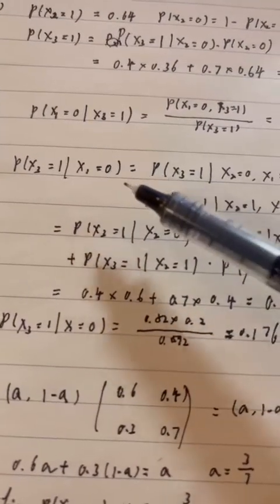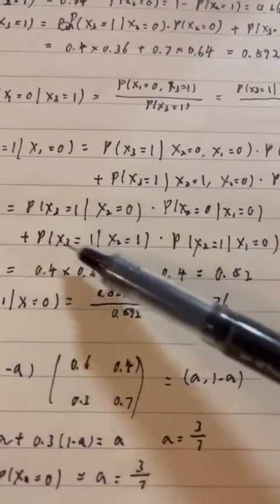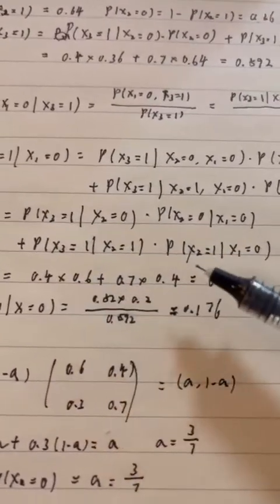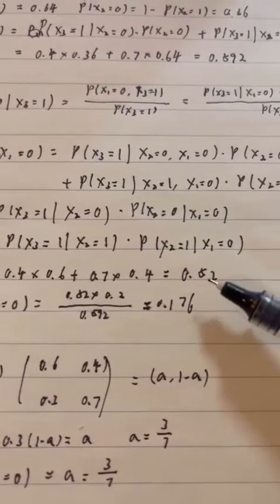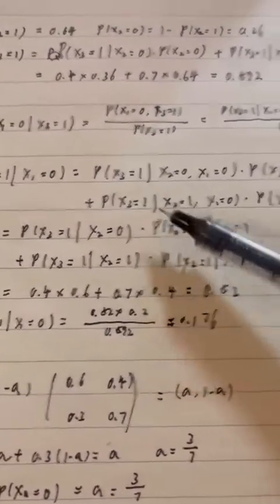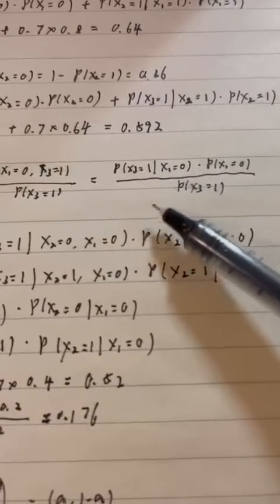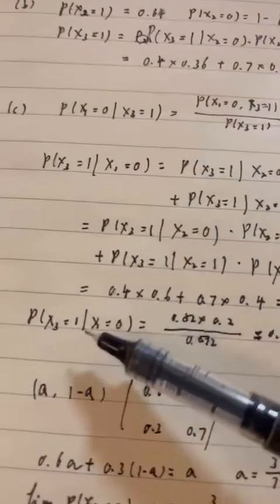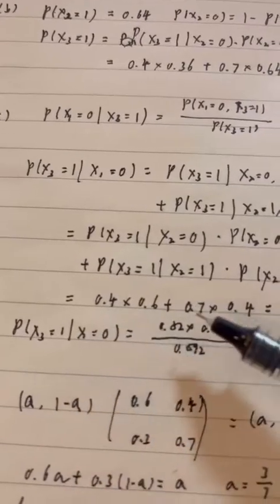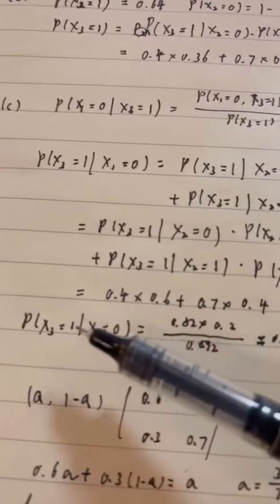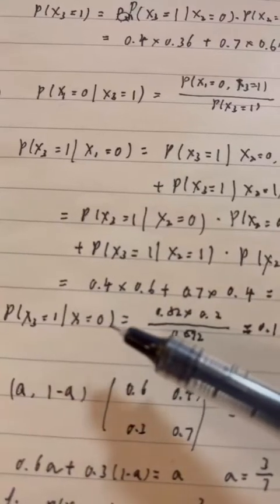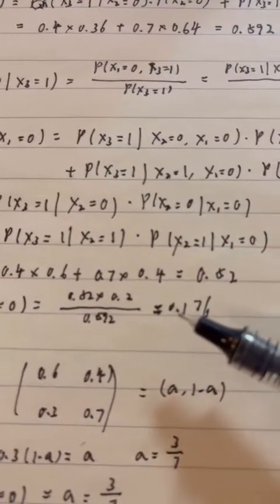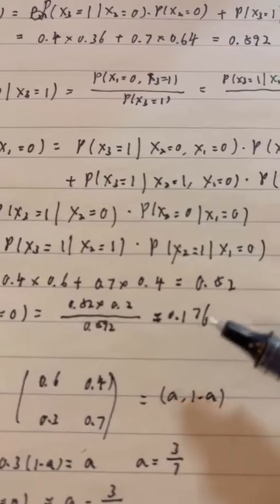So we write P(x3 = 1 | x1 = 0) with this equation, and we substitute the actual numbers into it, and we have the result as 0.52. So now we have all three elements of the final result, so we can substitute the numbers into it and get the final result that P(x1 = 0 | x3 = 1) approximately equals 0.176.